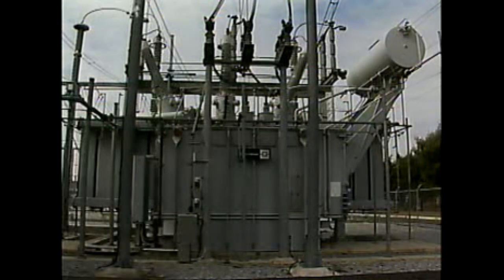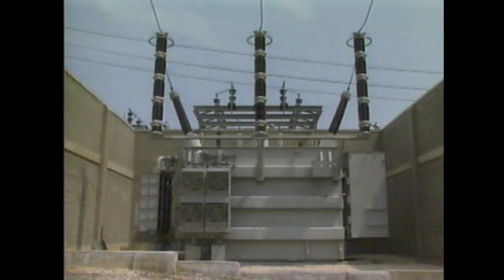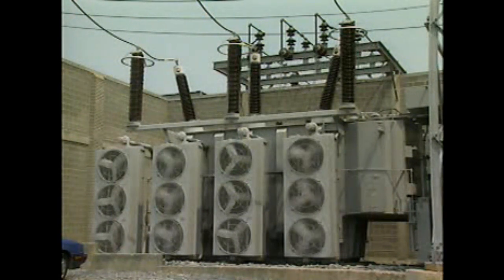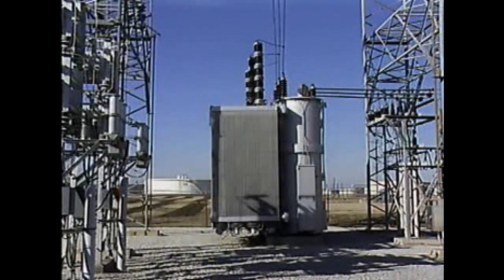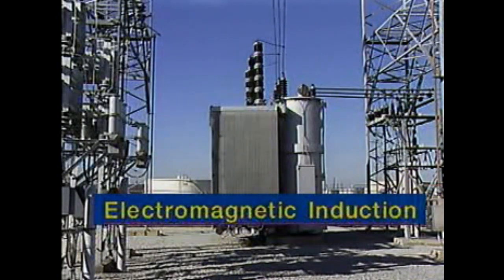Some of the main components in a plant's electrical distribution system are transformers. Transformers increase or decrease voltage from one electrical circuit to another. By doing so, they enable an electrical distribution system to provide different voltages to different types of equipment. All transformers work on the principle of electromagnetic induction. The application of this principle enables power to be transferred from one circuit to another, even though there's no physical connection between the circuits. The transformers used in electrical distribution systems operate on alternating current, or AC.